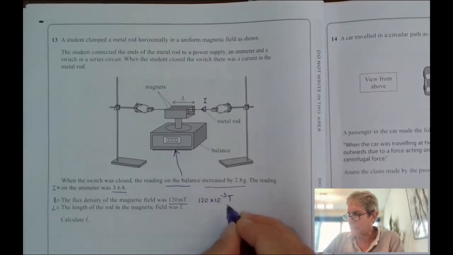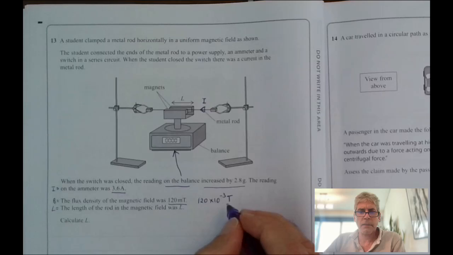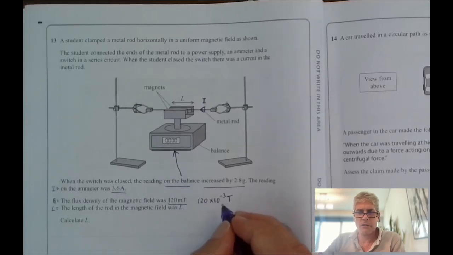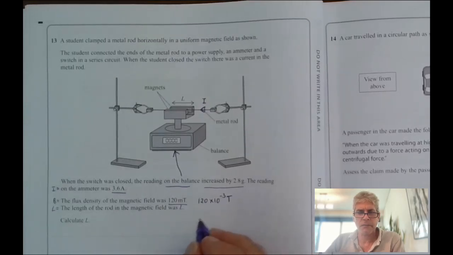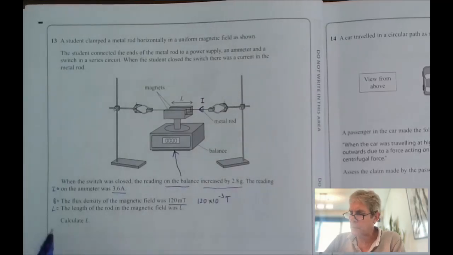I still get A-level students asking me about prefixes. You need to make sure you know all the common prefixes. Then use standard form when you're doing your calculations.